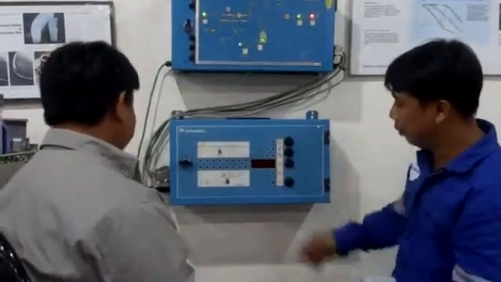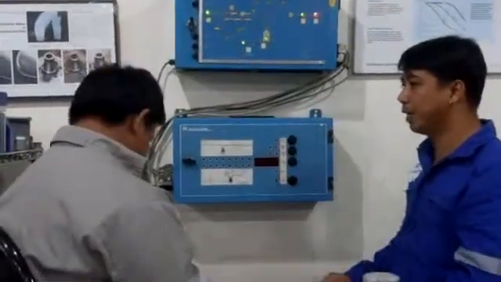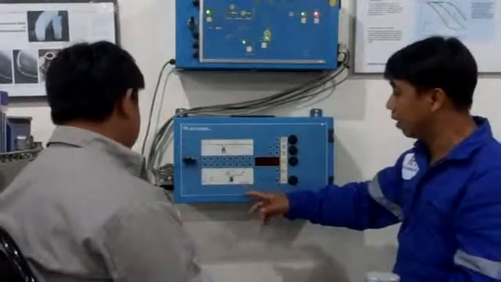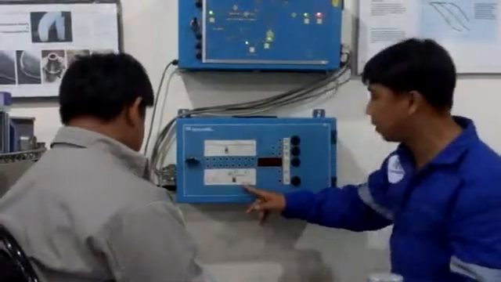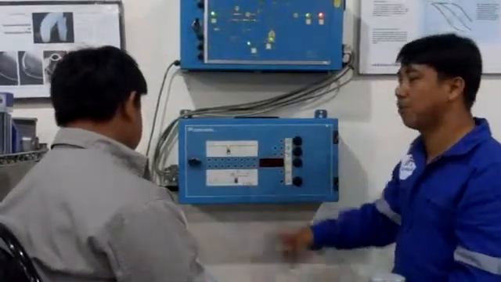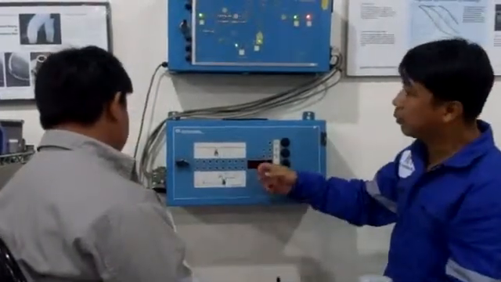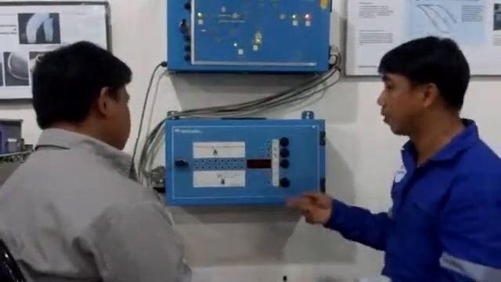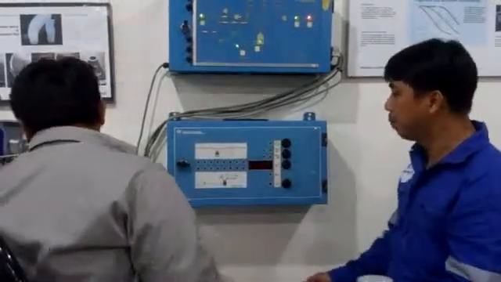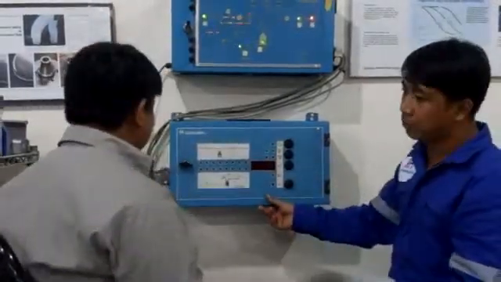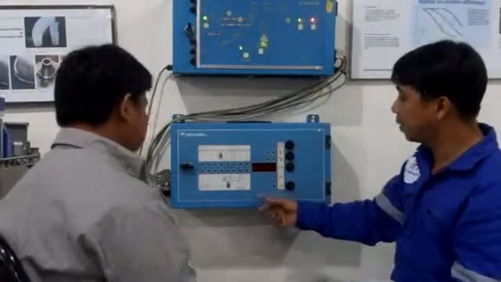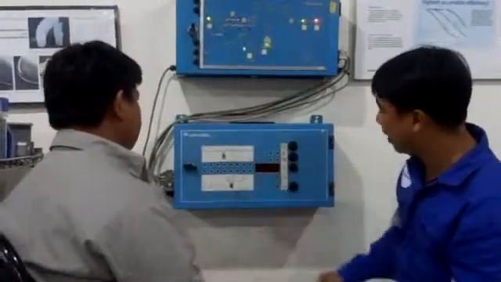Today we are going to study the EPC 400. EPC means electronic programmable controller. We are using this control unit for the control of the ALCAP system, the ALCAP separator. This is the display for the EPC 400.